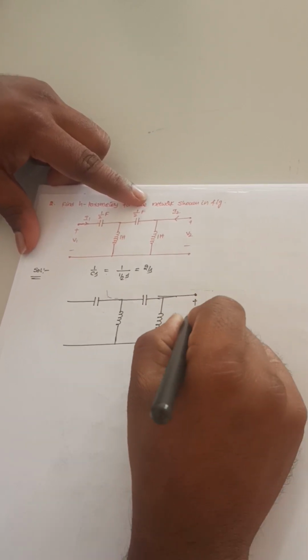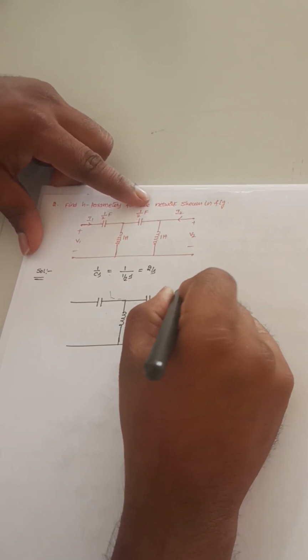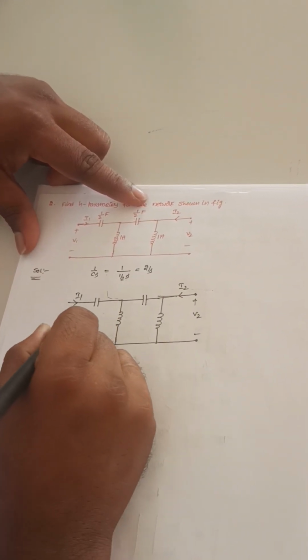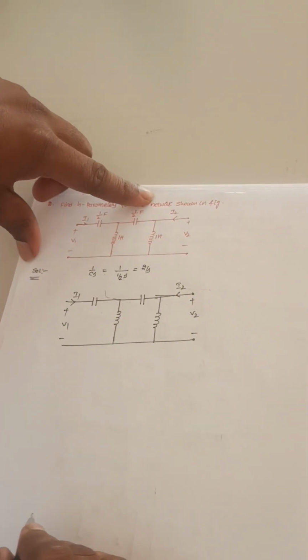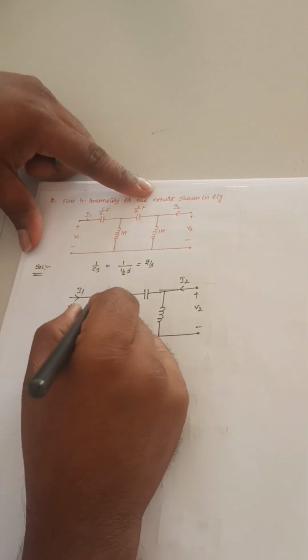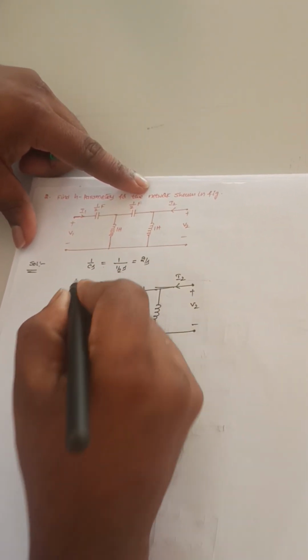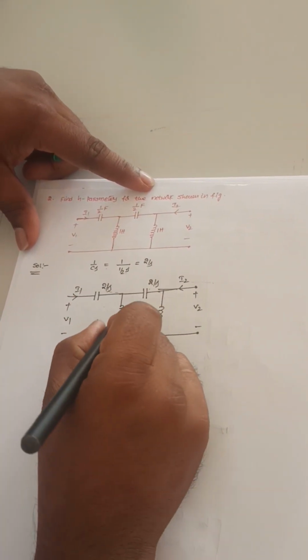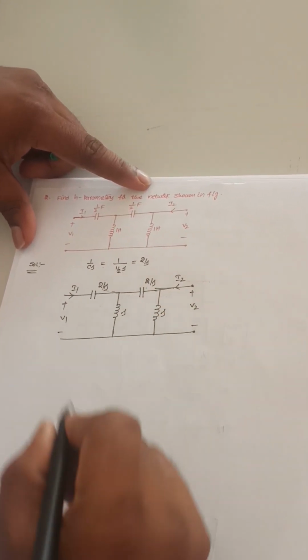It has V2 and I2 at the output, I1 and V1 at the input. This value is 2 by S, this value is also 2 by S, and this value is S, and it is S here.